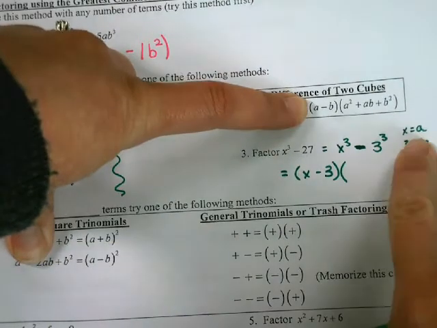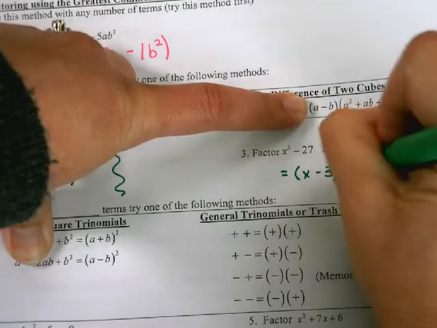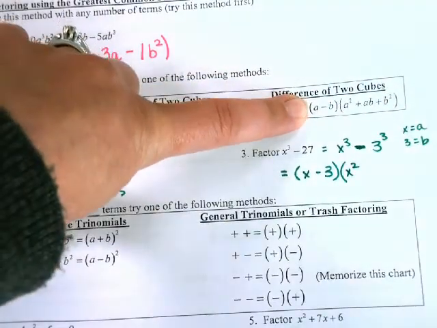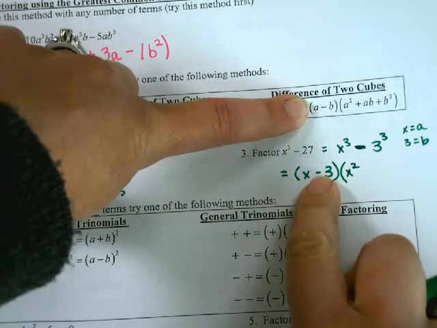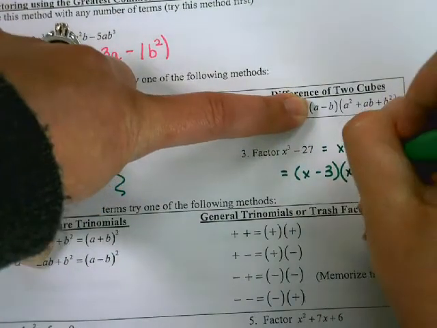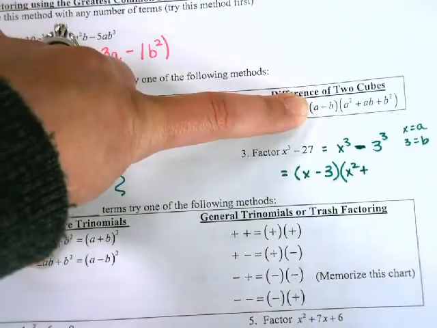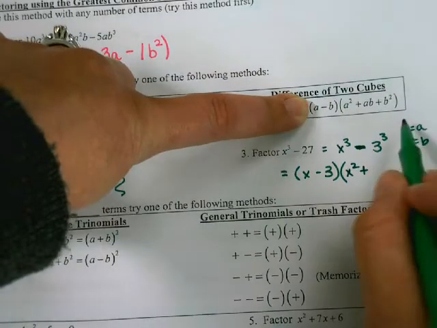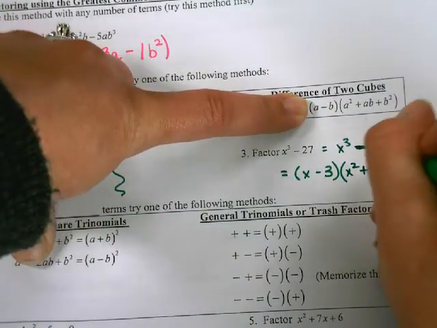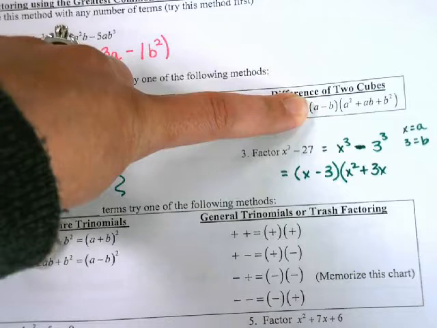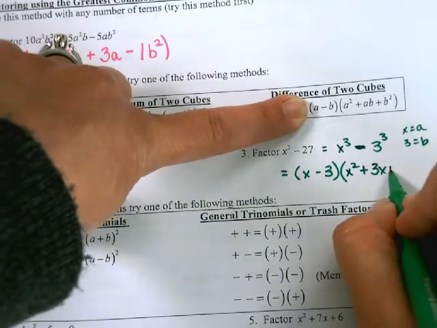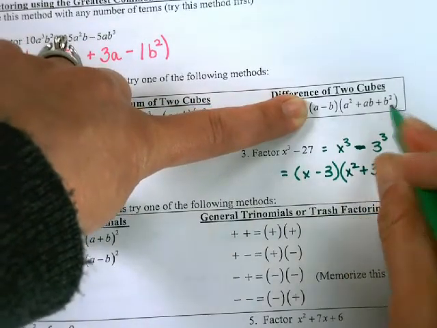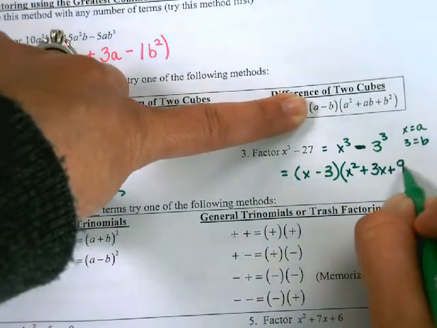And then I take my a and I square it, so I get x squared. And then this guy's a minus, so he becomes a plus. I multiply my a and b together, so I get 3x. And then I get a plus 3 squared, which is 9.